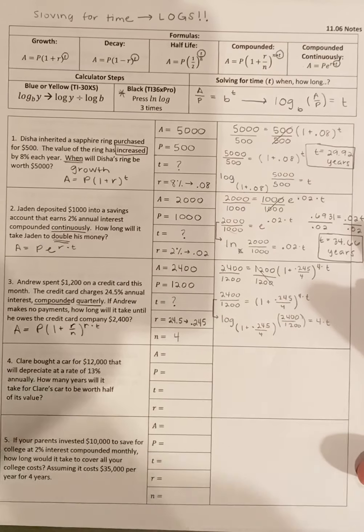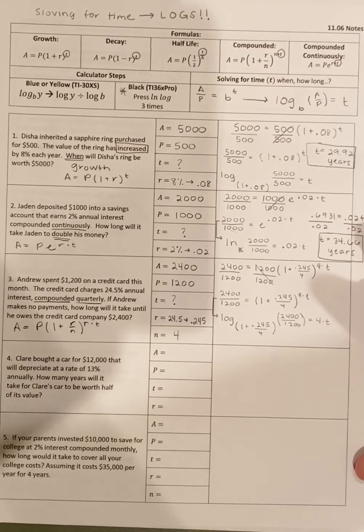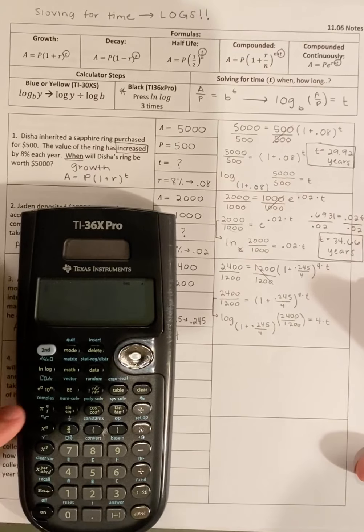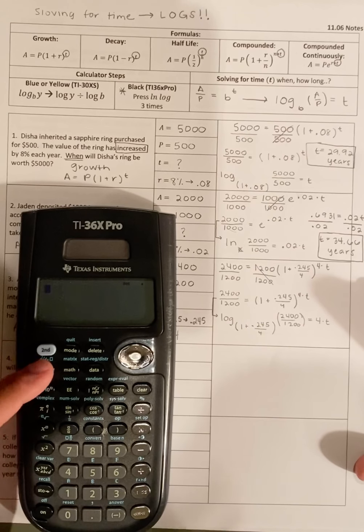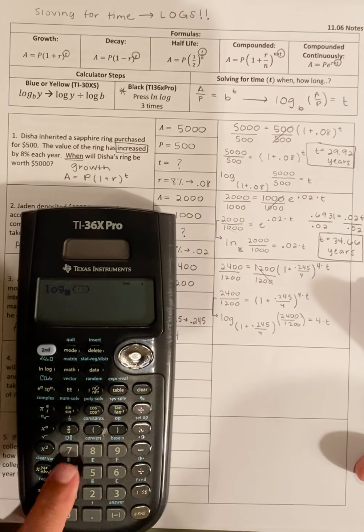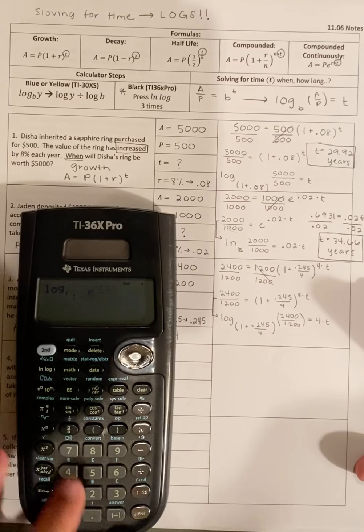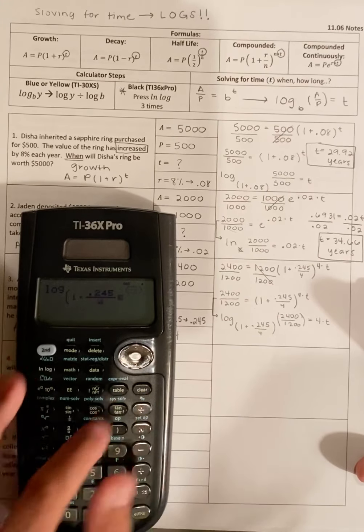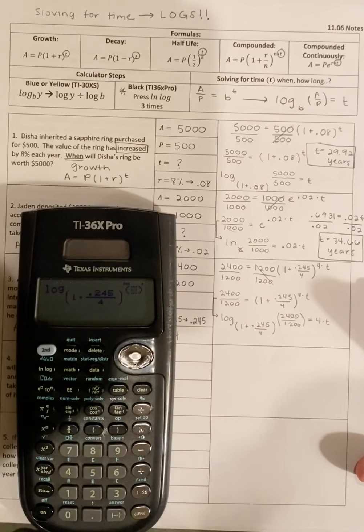All right, now I'm going to plug this in my calculator. If you have the TI-36X Pro, this is actually not that bad at all to plug into the calculator. I just hit log 3 times, and I plug it all in. So 1 plus my fraction bar, 0.245 over 4. And then the argument is another fraction, 2400 divided by 1200.